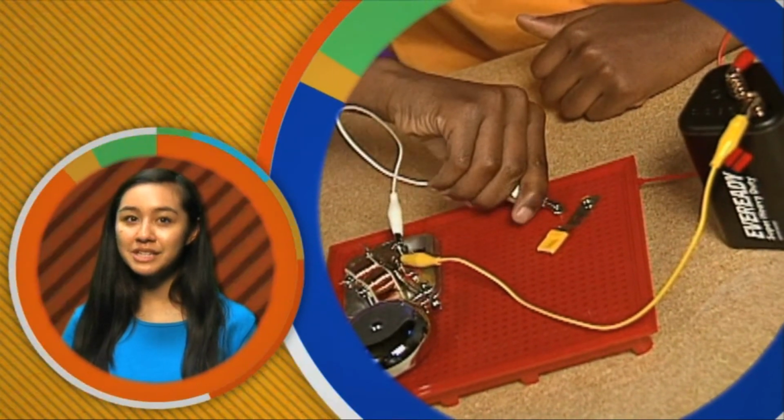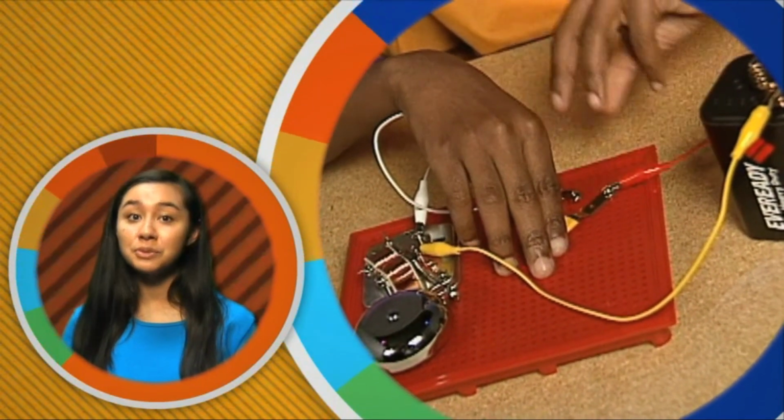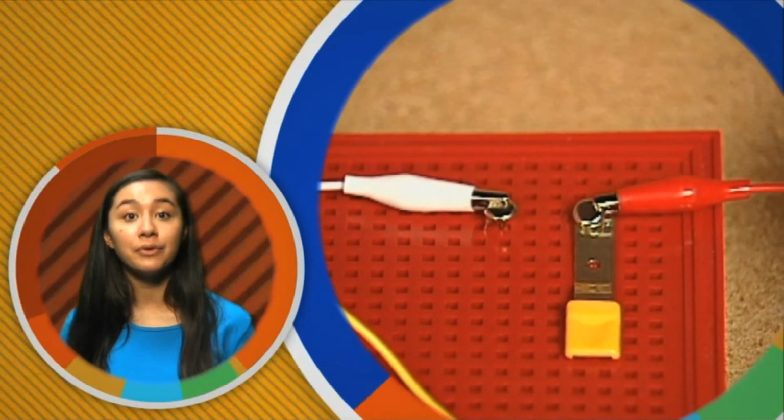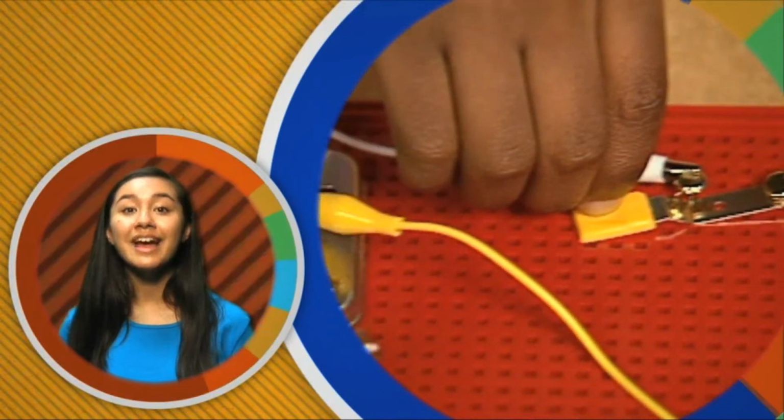Now there is one other component that is a part of most electric circuits. It's a control device, such as a switch that controls the flow of energy to the load. Watch what happens when the switch is attached to our electric circuit. See here, the switch is open, and the circuit is broken, so the energy cannot flow. But when the switch is closed, the circuit is complete and the bell rings.